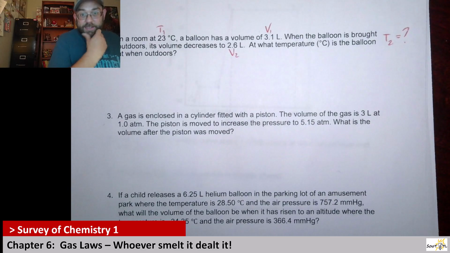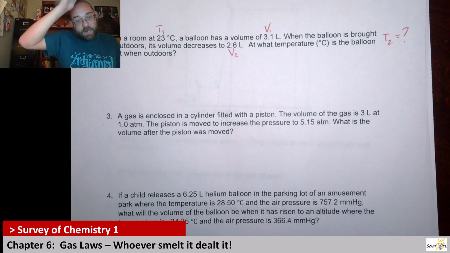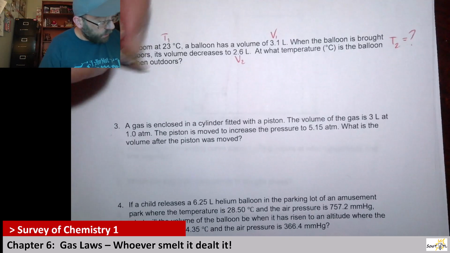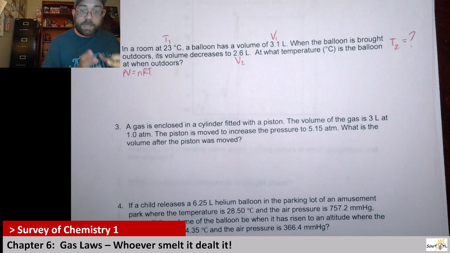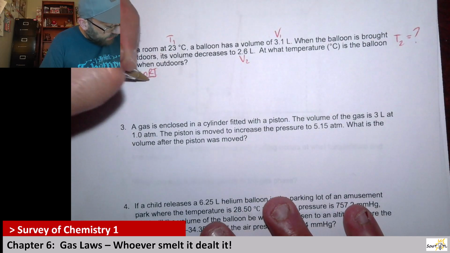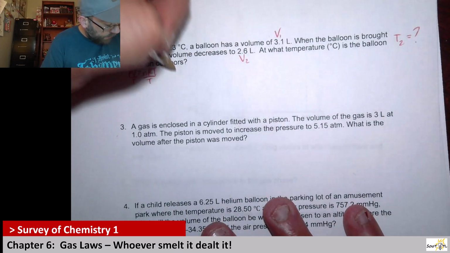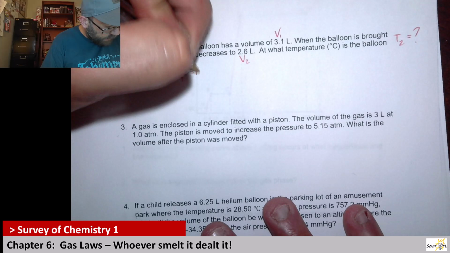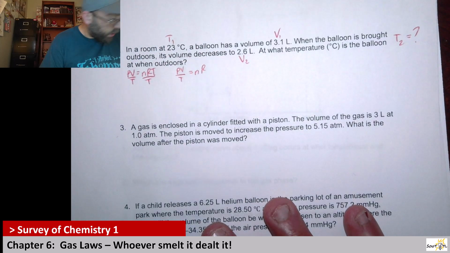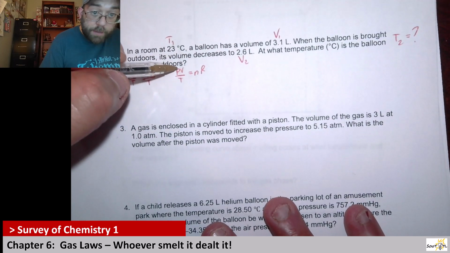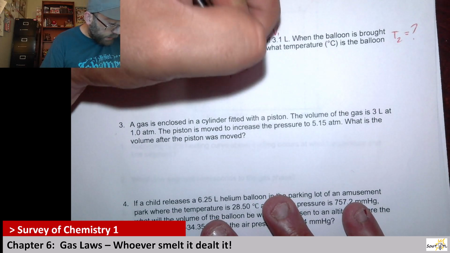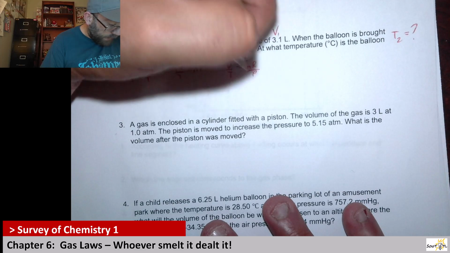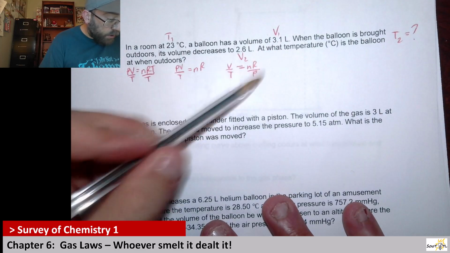Now, based off of this, here's something to remember. If we use PV equals nRT, we need to isolate and get volume and temperature on the same side of the equal sign. So I would have to divide both sides by T, so that would give me PV over T is equal to nR. And then here I'm multiplying by P, so I'd have to divide both sides by P. So what I get is V over T is equal to nR over P.